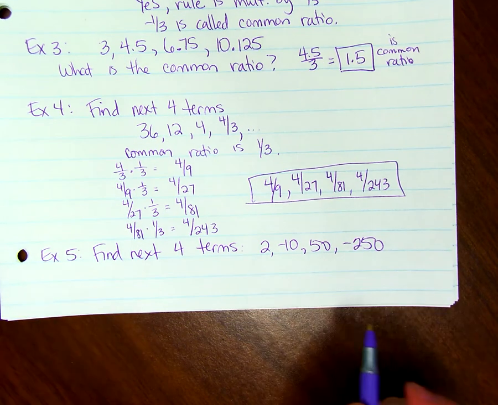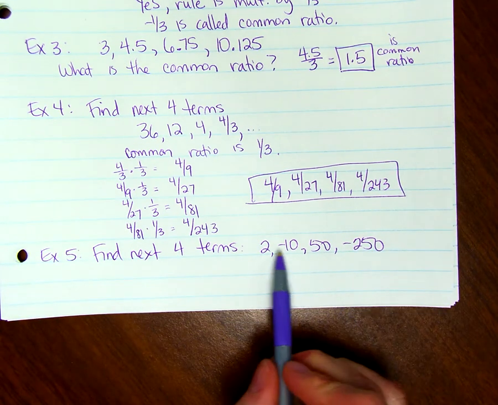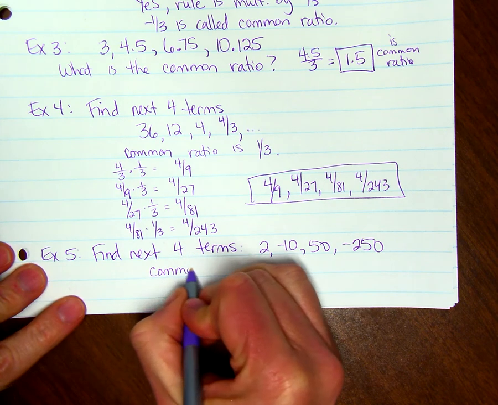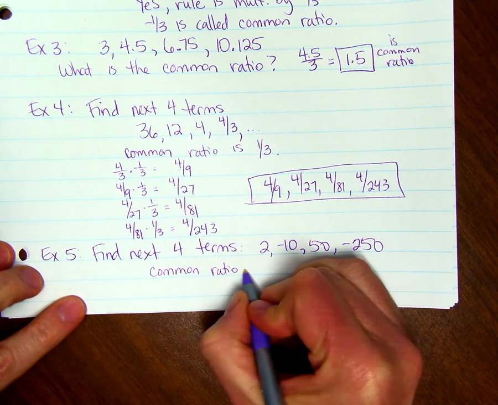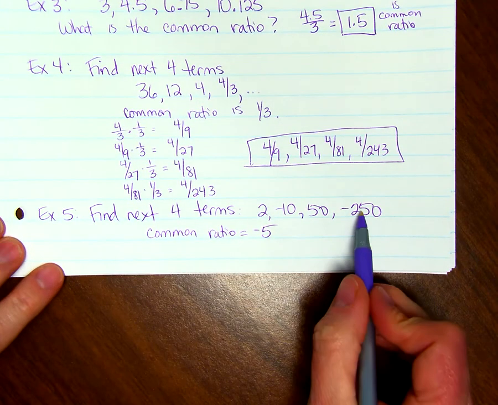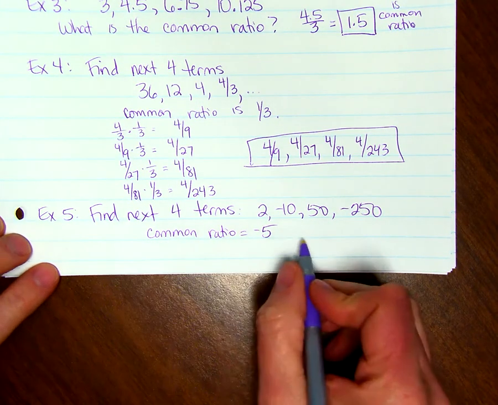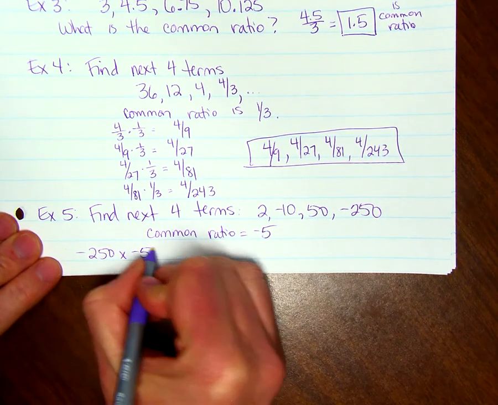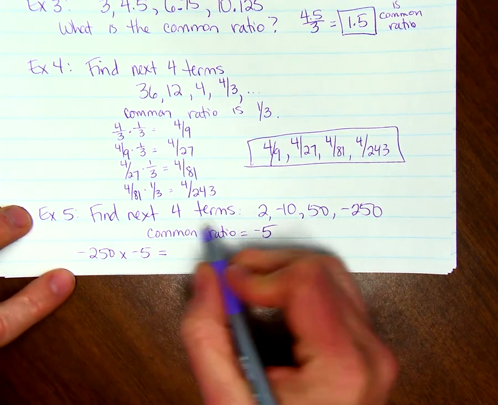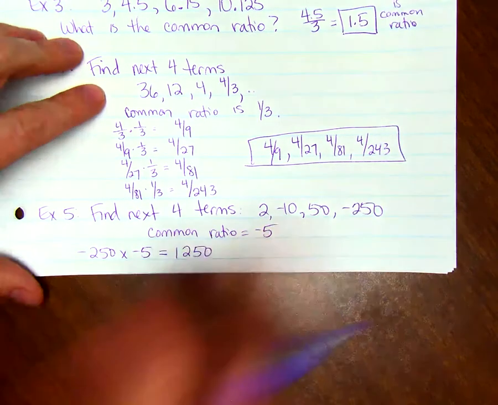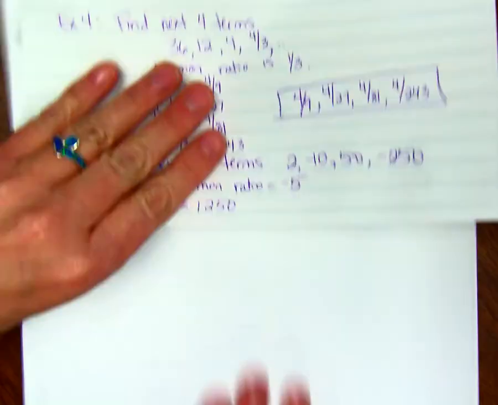So if we want to find the common ratio, we're going to take negative 10 divided by 2, which is negative 5. So we times negative 250 times a negative 5. And we get 1,250.